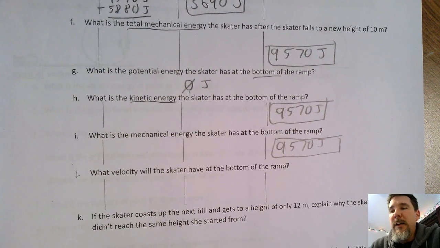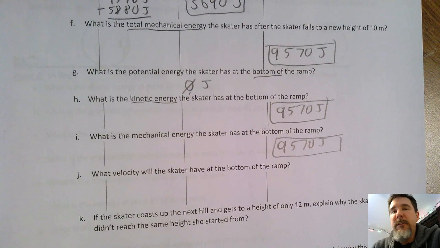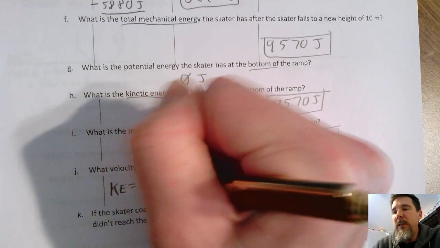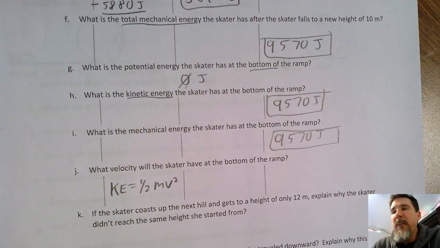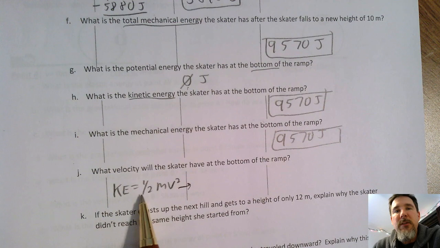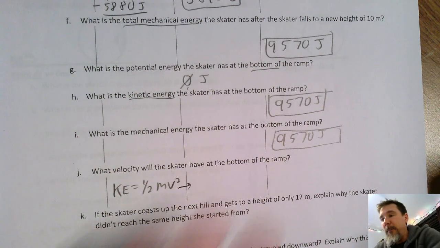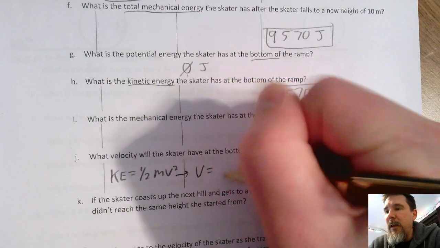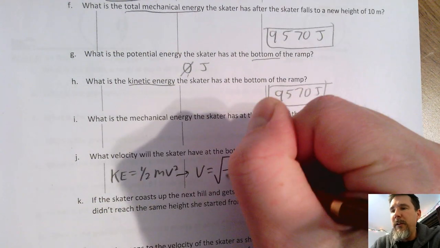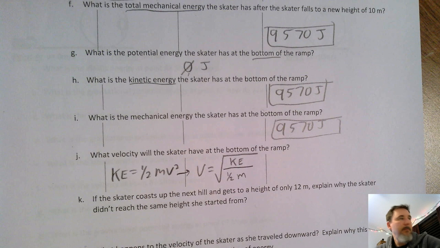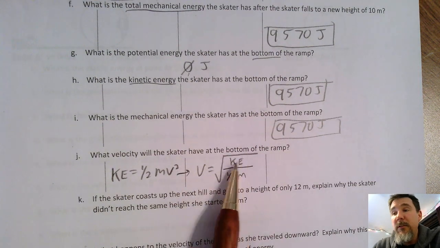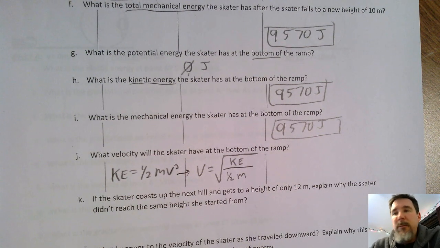And now we get to a real question. What's the velocity at the bottom of the ramp? Okay, this is what I was talking about earlier. We know the kinetic energy is 9570. And we know kinetic energy is 1/2 mv squared. And if I was trying to solve for velocity, I would have to rearrange all that. And so I've already done that. So I'm just going to peek back and see that velocity is going to be a square root of kinetic energy. And I've already got it written down somewhere, so I don't have to do this every single time. And there's my equation I'm going to use to get velocity. I know the kinetic energy, 9570. I just have to plug that in.